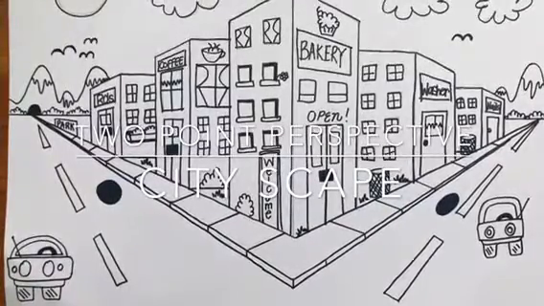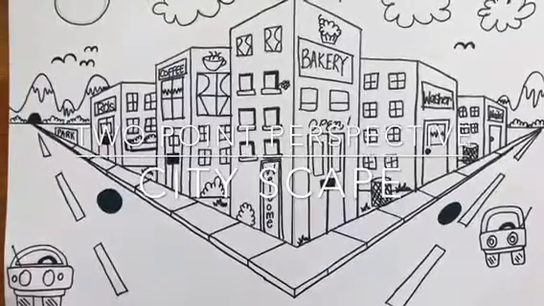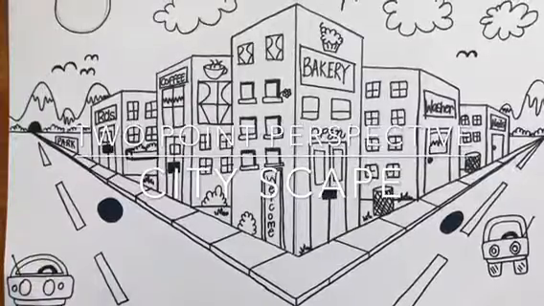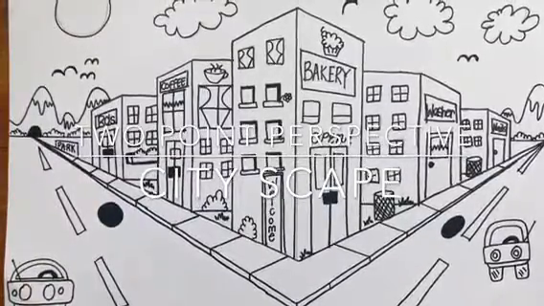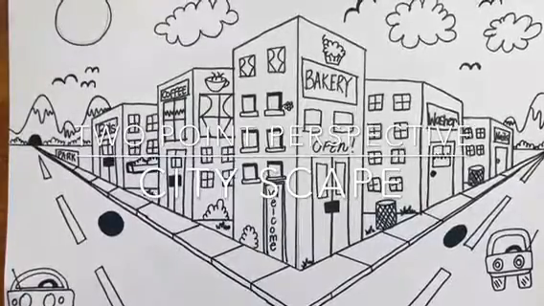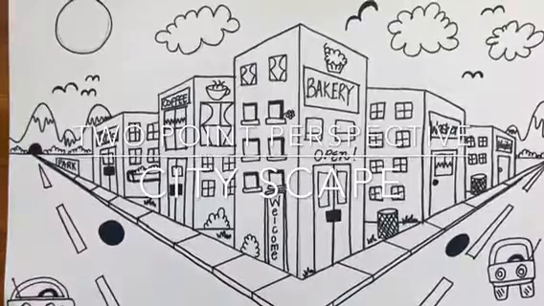Today we're going to be starting our 2-point perspective cityscape drawings. 2-point perspective is a kind of linear perspective in which two vanishing points are placed on the horizon line, the horizontal line that separates the sky and the ground, to create an illusion of 3D space on a 2D surface like our paper. Let's get started.